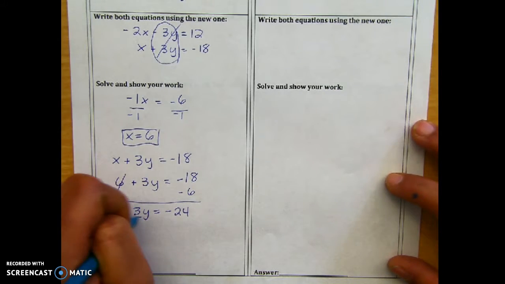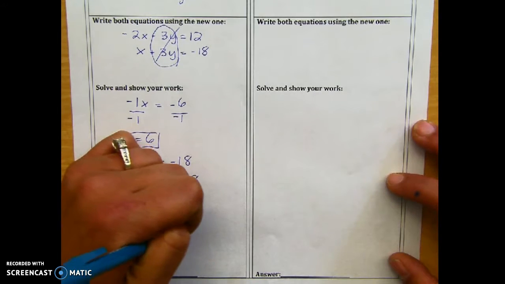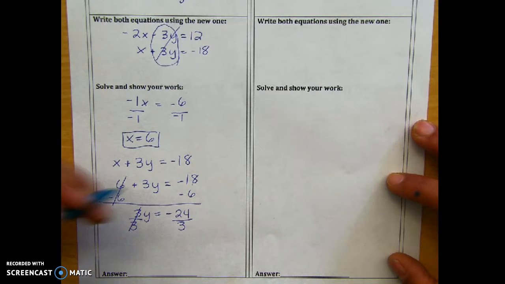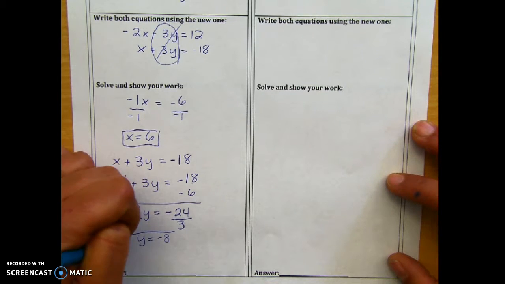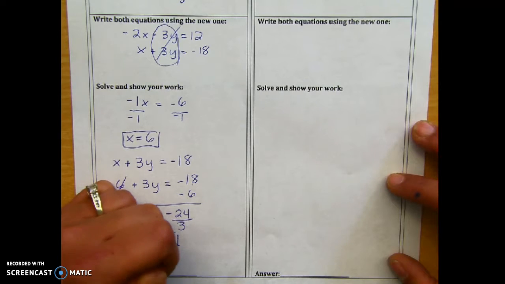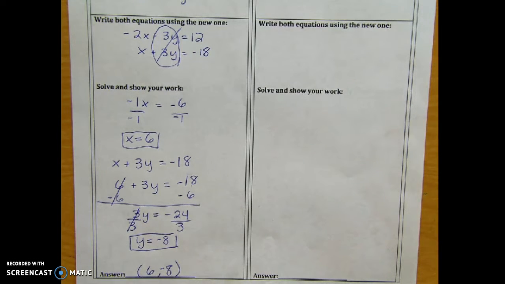Now I'm going to do the inverse and divide by 3 to both sides. I have a negative divided by a positive. You need to watch that because that's a common mistake I've been seeing. So y equals -8. I am not done until my answer is in an ordered pair, which is (6, -8). And that is the answer for the system on number 1. Okay? Watch those steps with the integers.